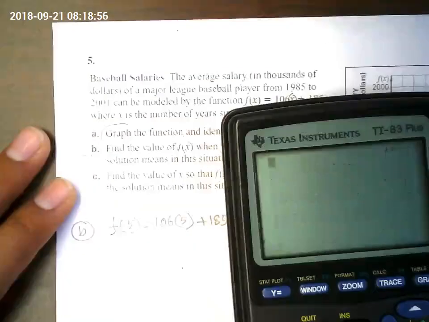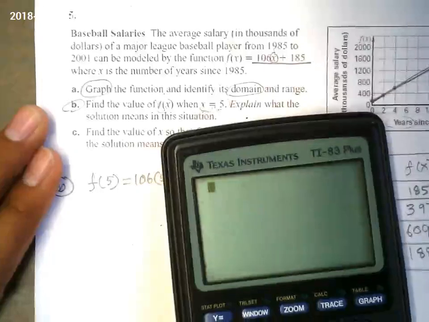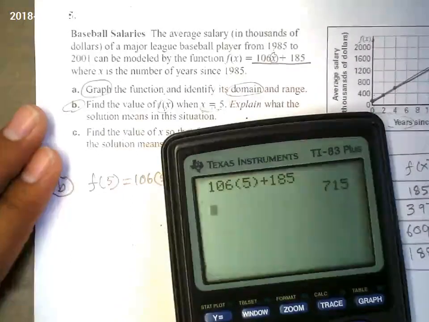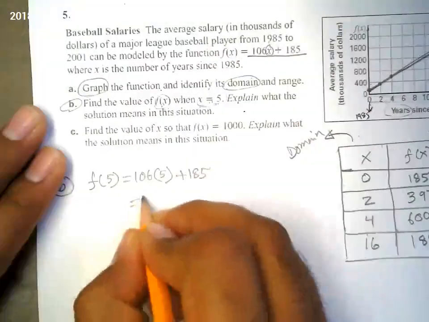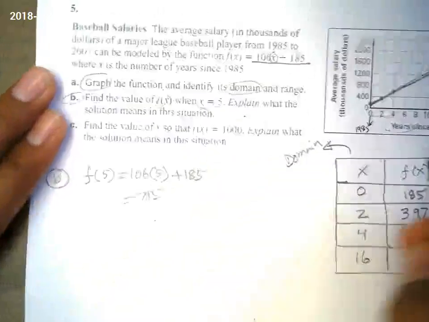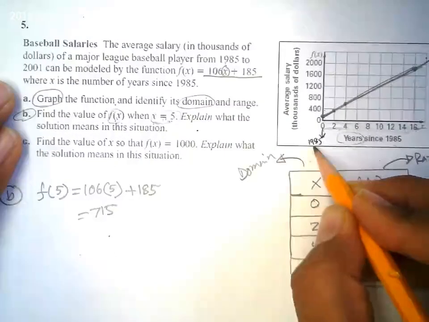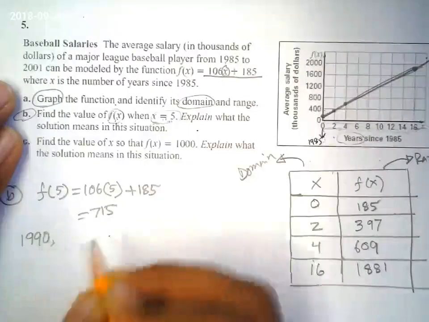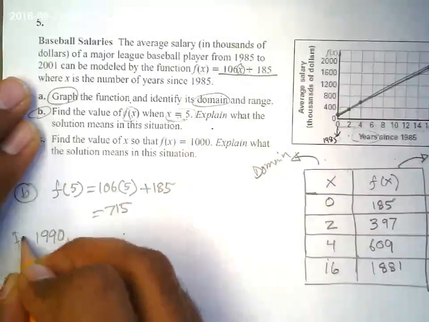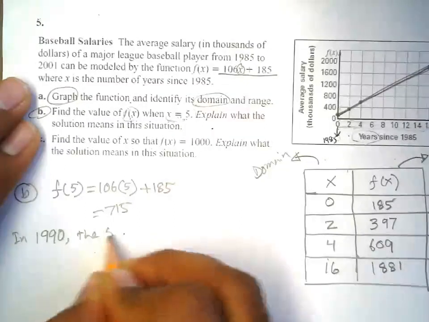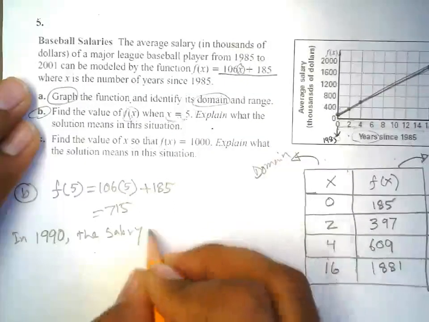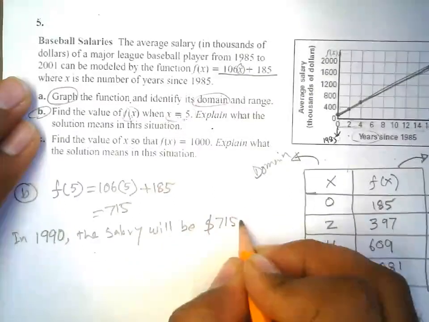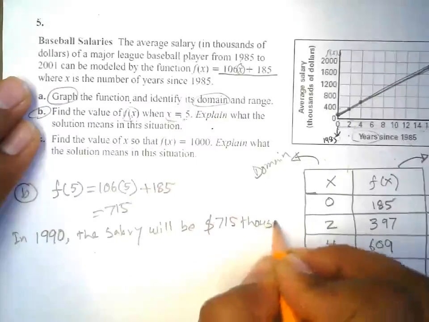Right? So you can do this in here, 106 times, in the place of x, put 5, plus 185. You should get 715. So 715. So in 5 years, from 1985 plus 5 years, which is 1990. So 1990, right? In 1990, the salary will be 715,000. Remember, these are all thousands.